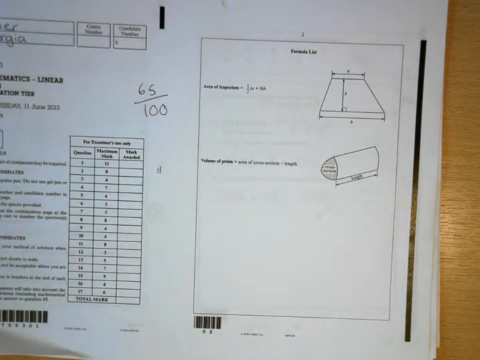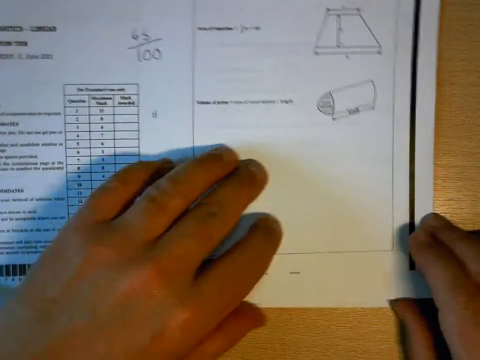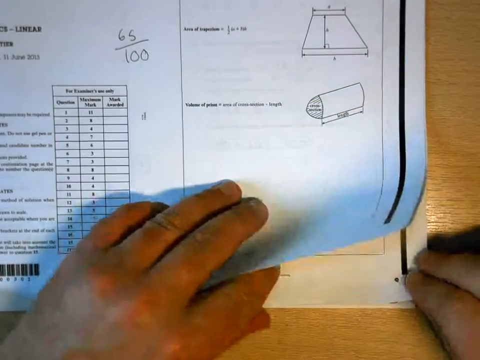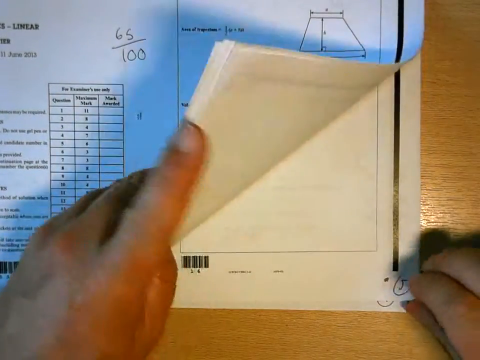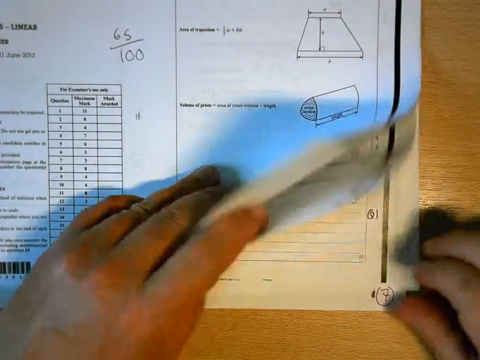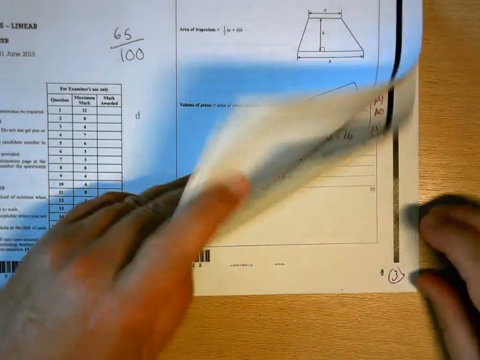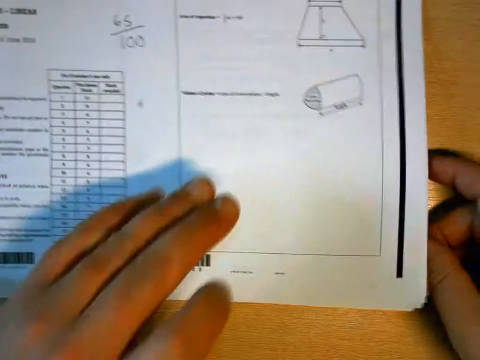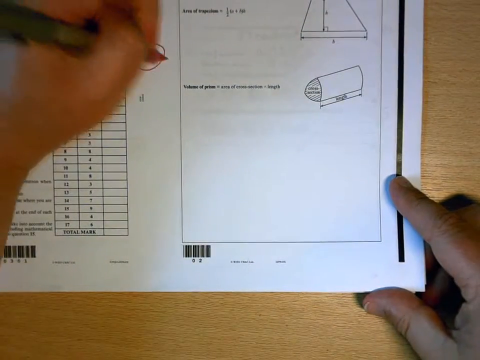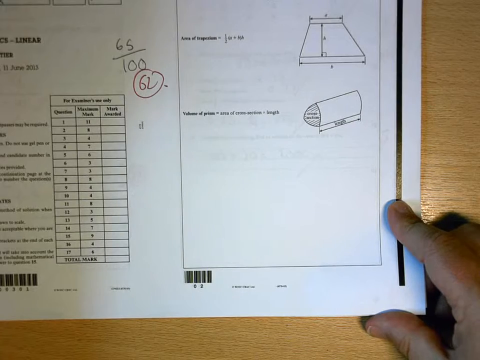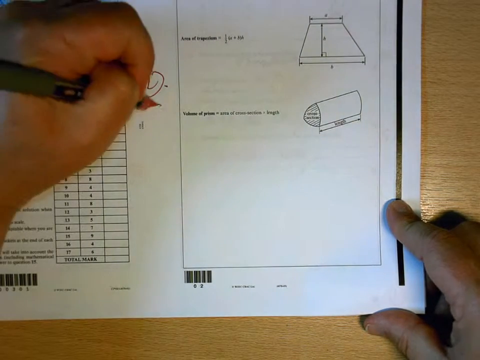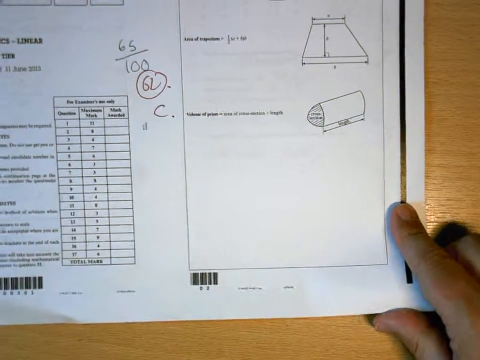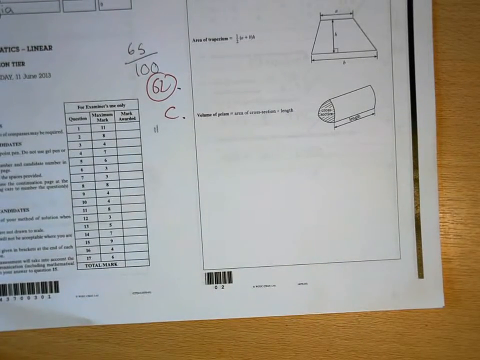Okay, 65 you reckon? I think that's quite a good estimate actually. 17, 23, 31, 36, 38, 41, 46, 52, 59, 62. Very good. Good estimate. It would be better if you had that, because that would make it safe for C, but 62 would get you a grade C on that. So that's really encouraging, Georgia, considering you've had a long summer break. Well done.